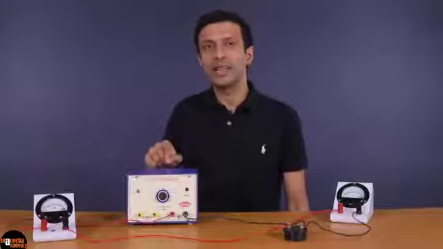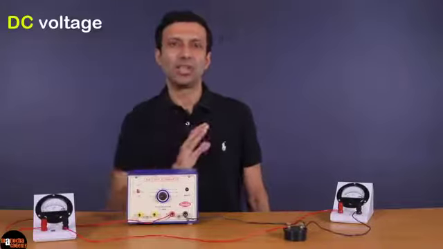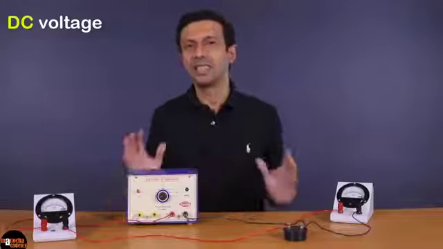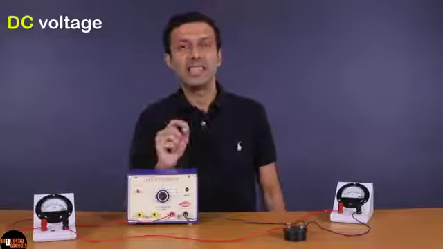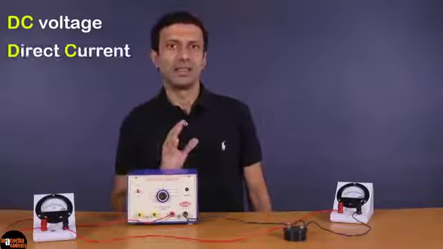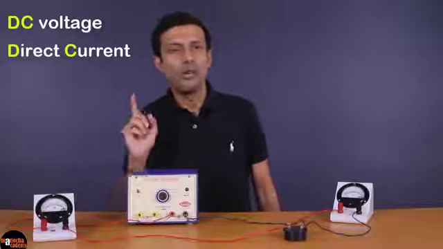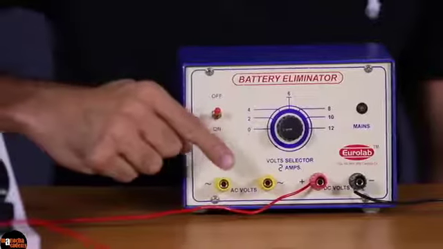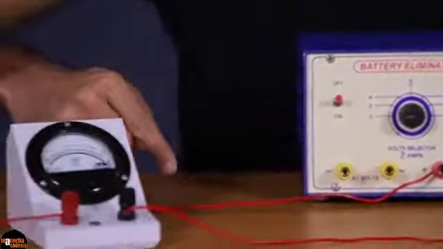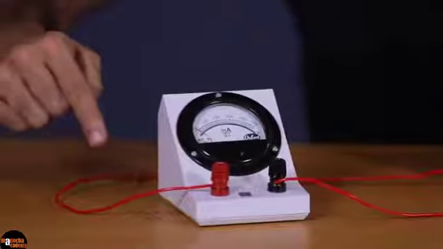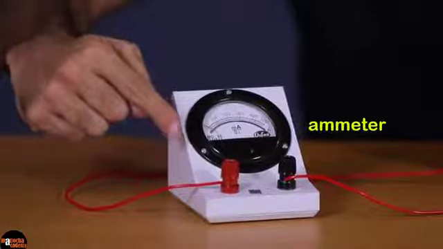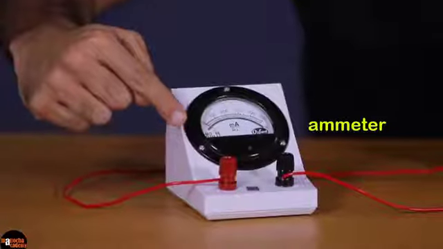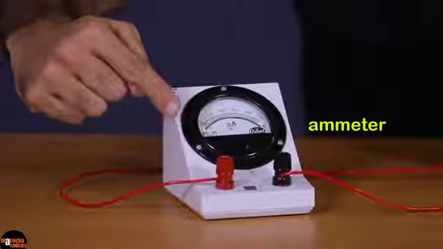This voltage supply supplies DC voltage, just like a simple cell. DC stands for direct current. Current flows only in one direction. The voltage supply is connected using this red wire to this instrument called an ammeter. The ammeter is used to measure electric current.